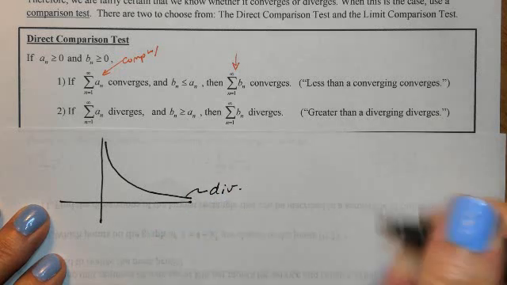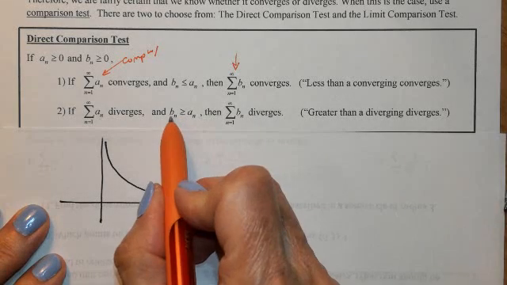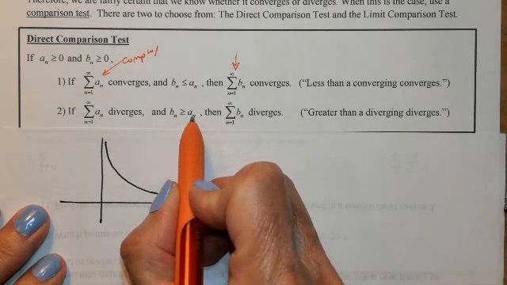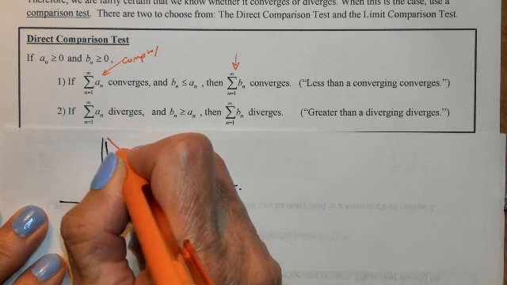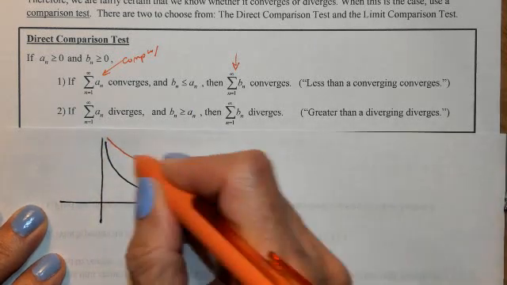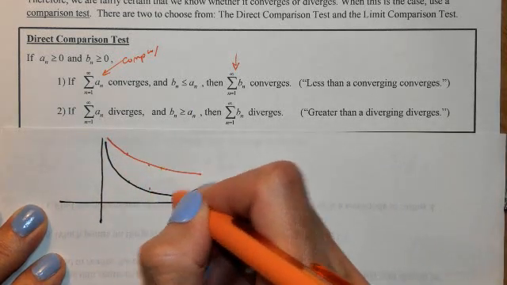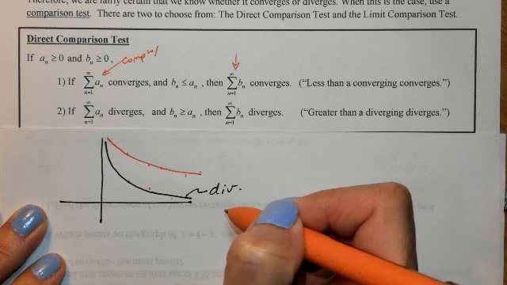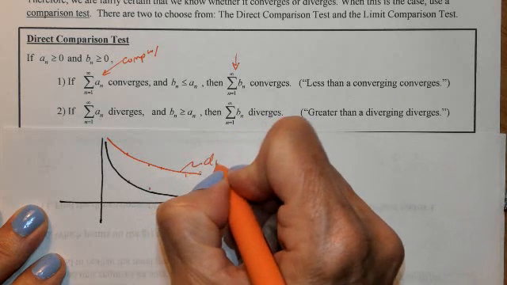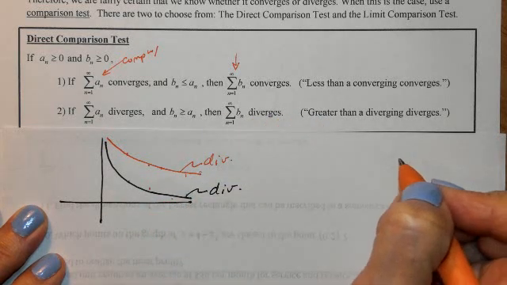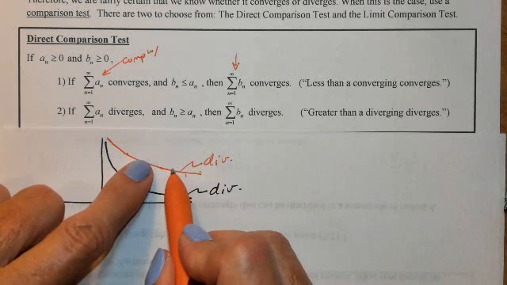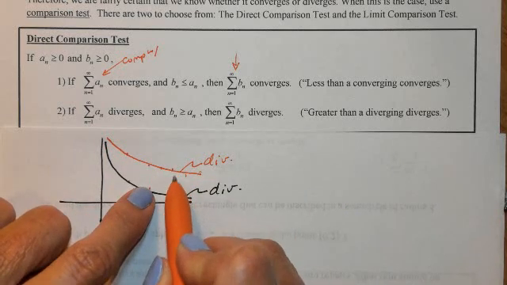If this diverges, and every B sub n is bigger than every A sub n, so when I graph B sub n, it does something like that. So it's always above. Then clearly this must diverge as well, right? So greater than a diverging diverges.